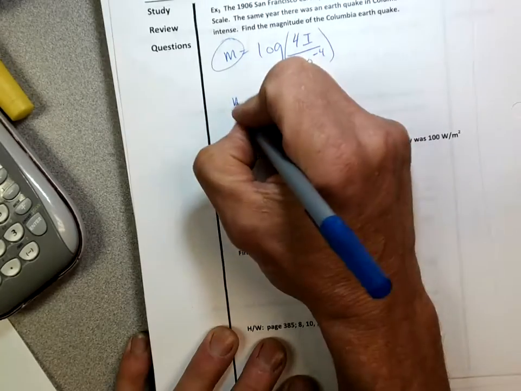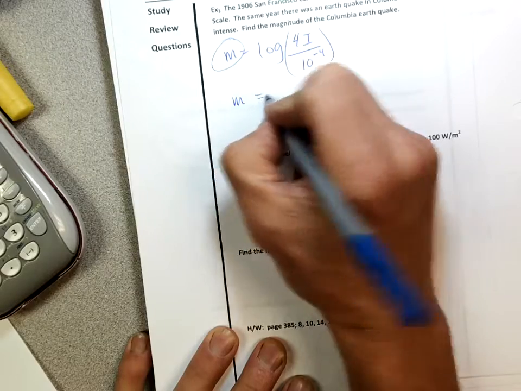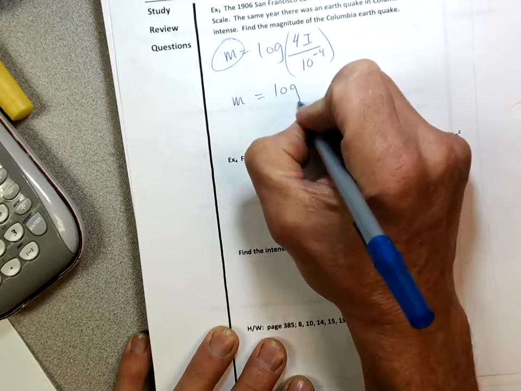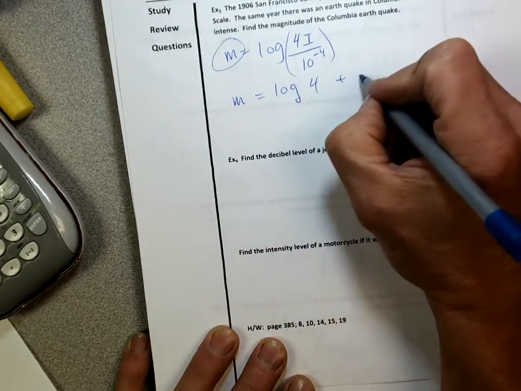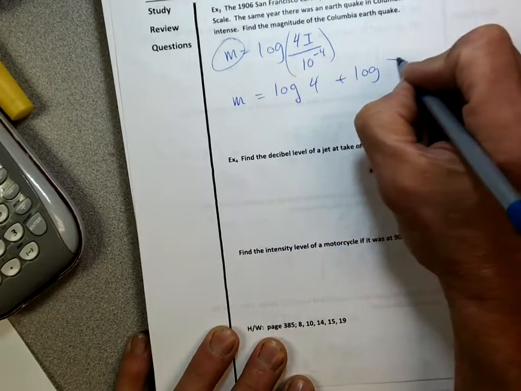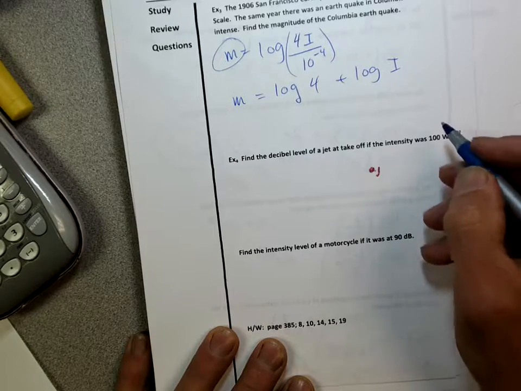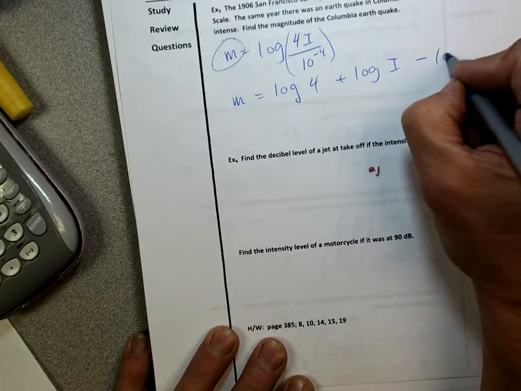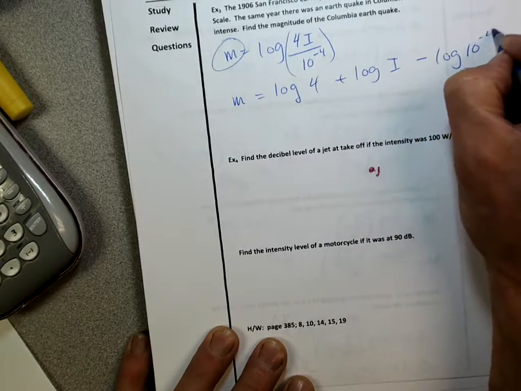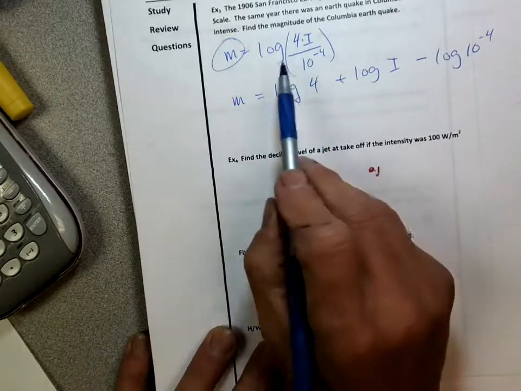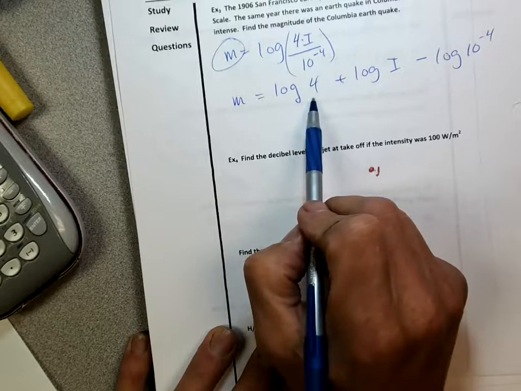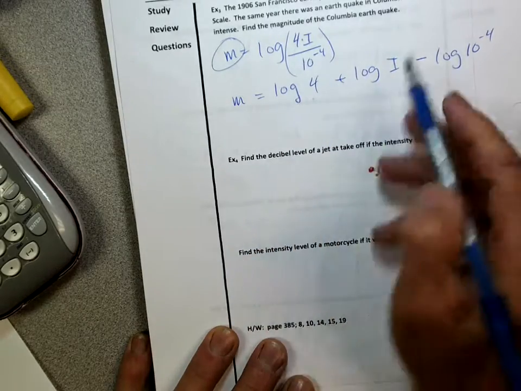So then the magnitude is equal to the log of this 4 plus the log of my intensity, minus my log of 10 to the negative 4, okay? So all I'm doing is the rules that we did last week. So log of 4 plus the log of the intensity. And I actually know this.